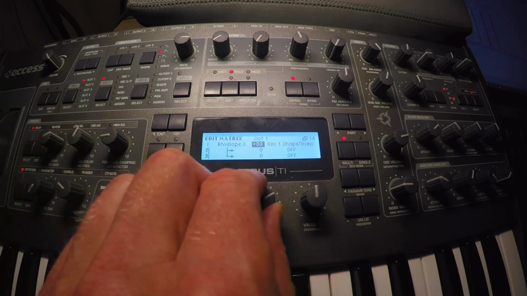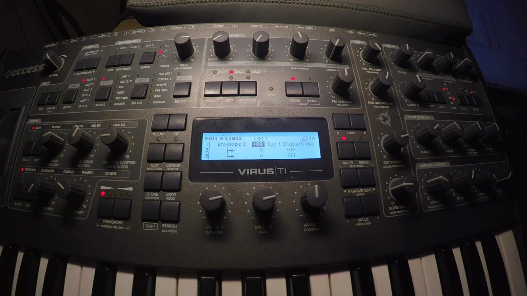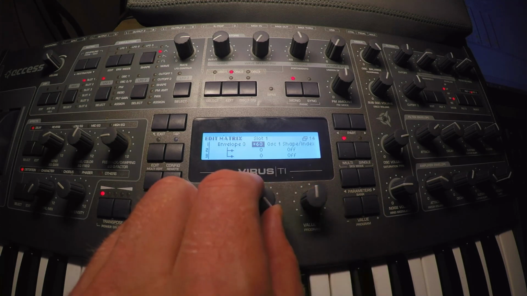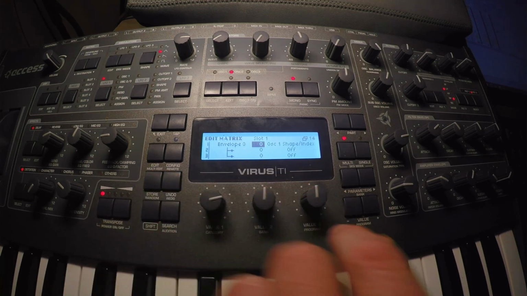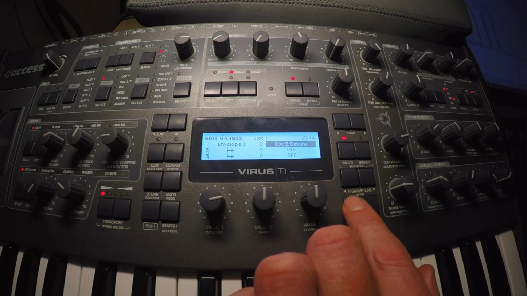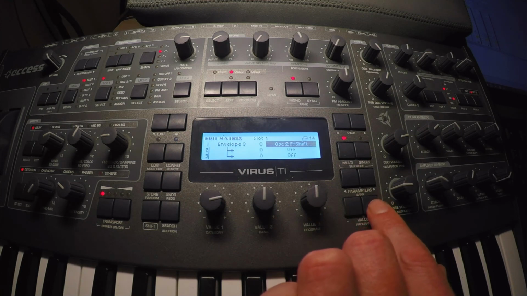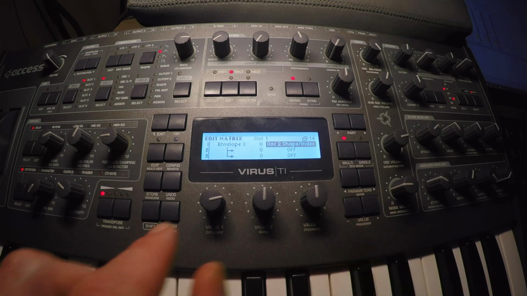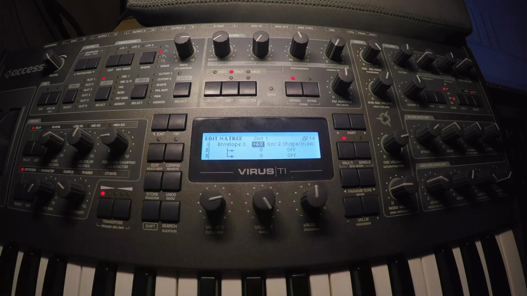Alright, so put that in plus. Not really hearing anything. Oh, it's oscillator 1 and we need oscillator 2. So again, put it back to 0. And then oscillator 2, of course, not oscillator 1. Where is it? Shape index. There it is. Right. I was just like, what? There's no shape index. Yeah, there is. There we go.